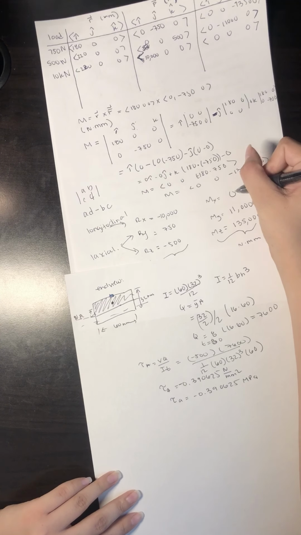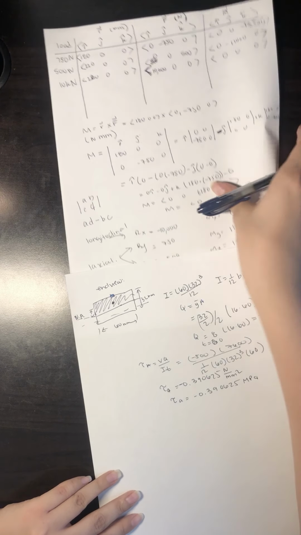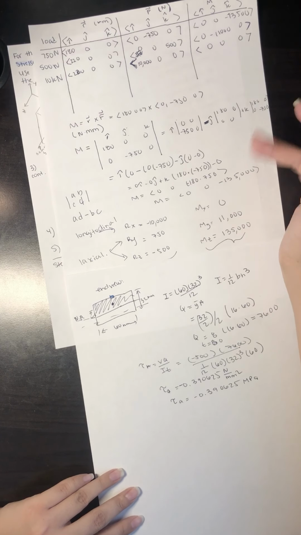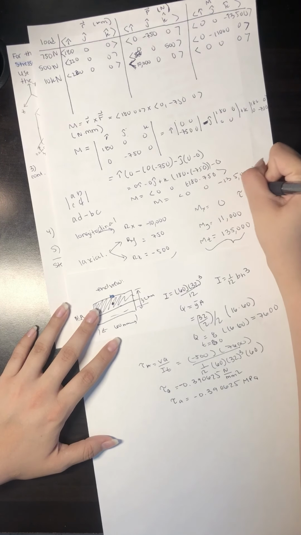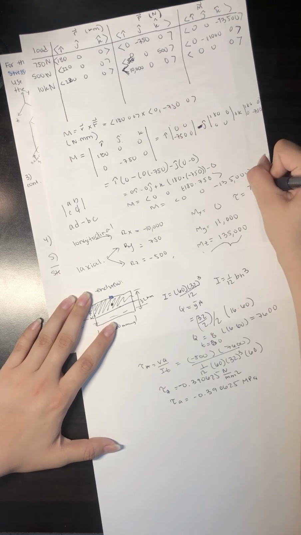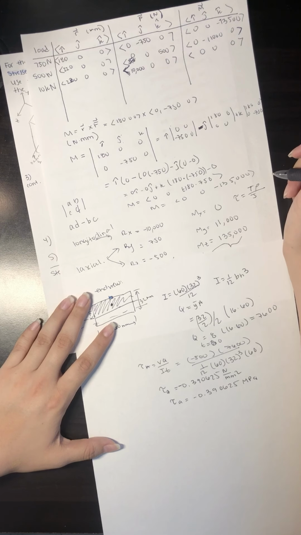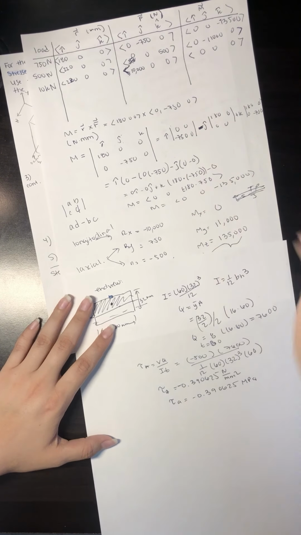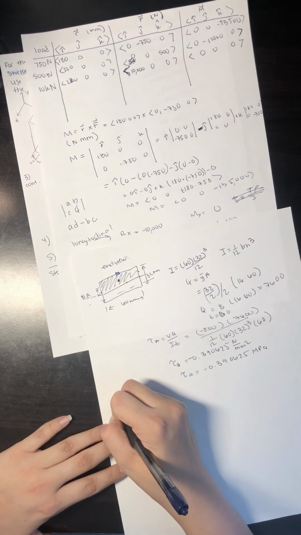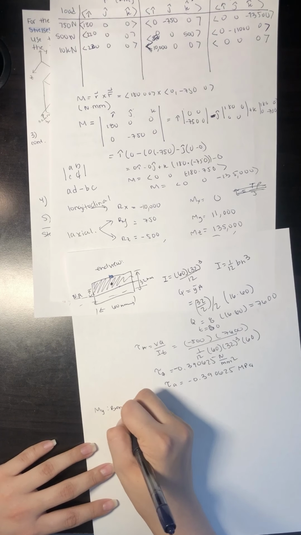We have no moment in the x direction. This would be our latitudinal moment, which would give us torsion. We can skip that, we don't really need it, but just so you know, torsion is equal to the torque times rho, the outermost fiber, over J. We're not going to need this. Okay, so we have M in the y direction, which gives us bending.